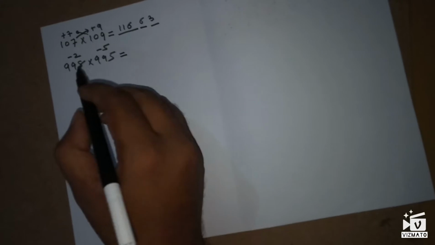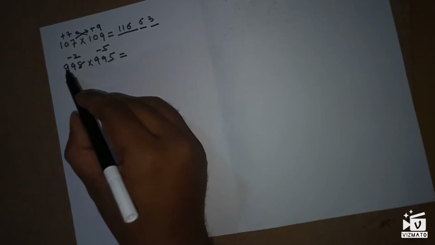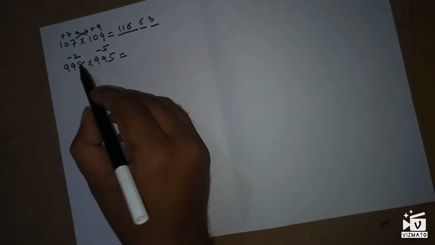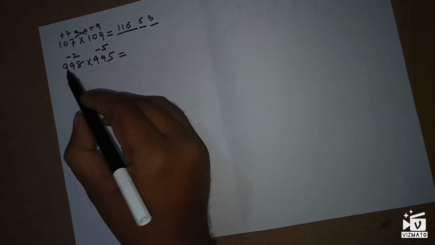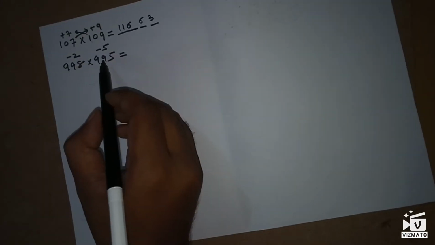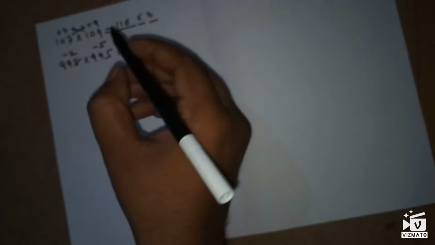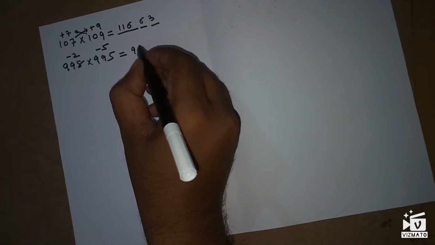Then we do the addition this way: 998 minus 5, or you can do 995 minus 2, that is 993.